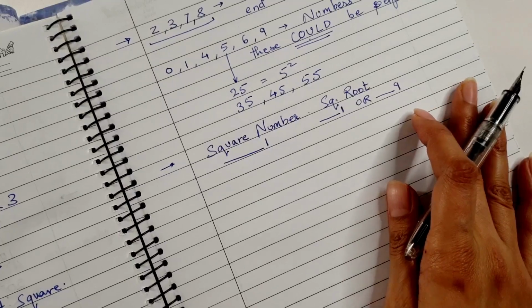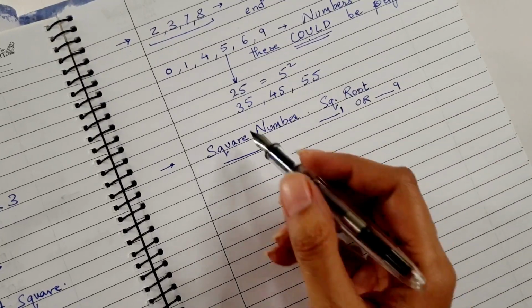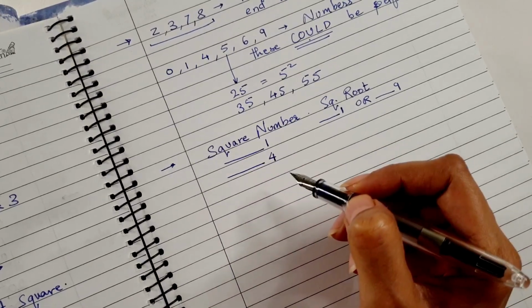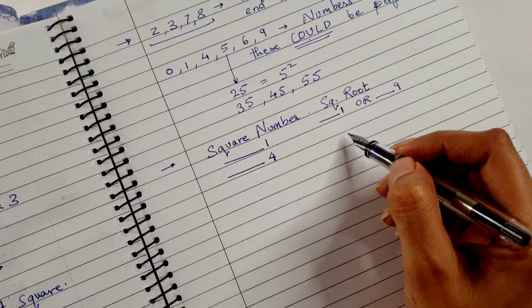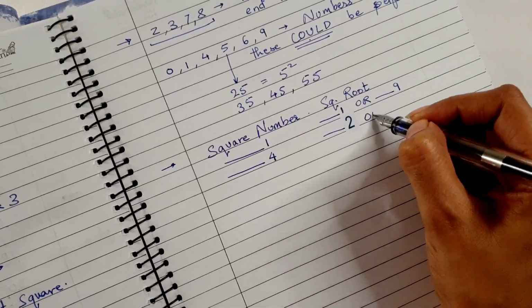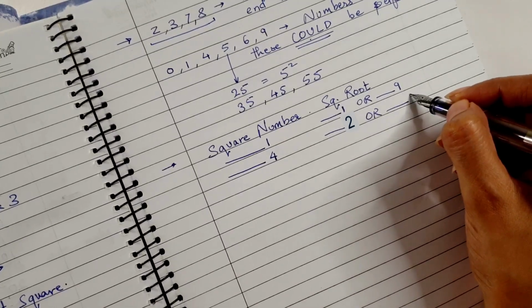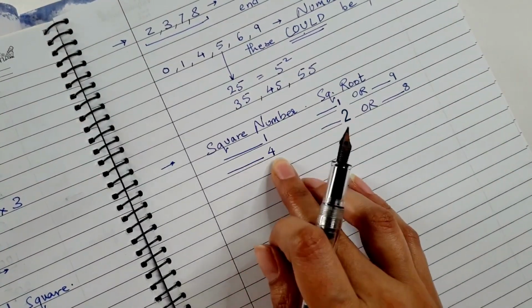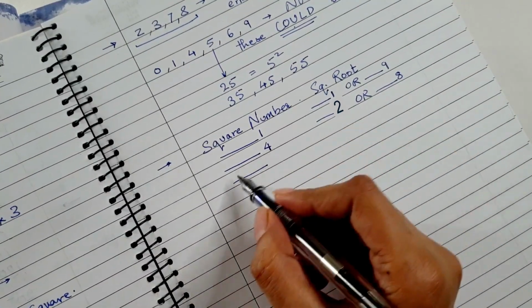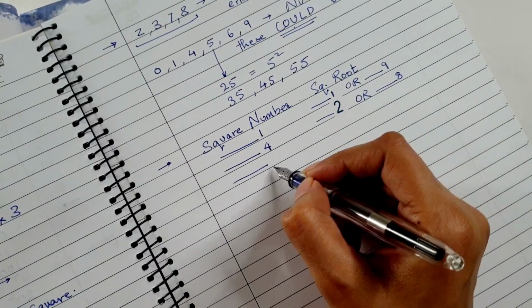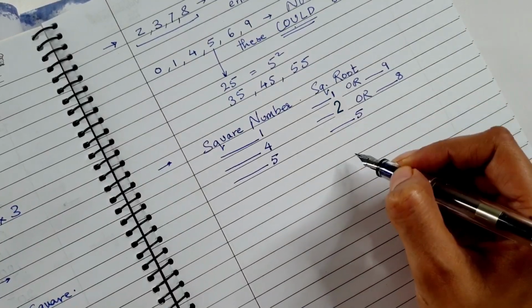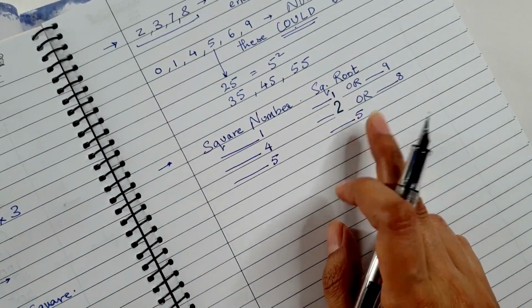Let's look at more examples of these. If your square number is ending with 4, your square root will end either in 2 or it will end in 8. So 2 into 2 is 4 and 8 into 8 is 64. Then if the units digit is 5, the square root will have the ending 5.